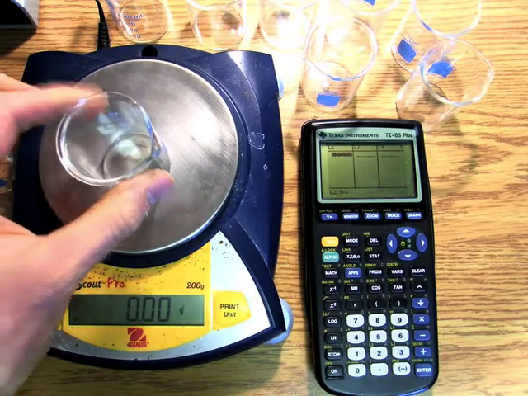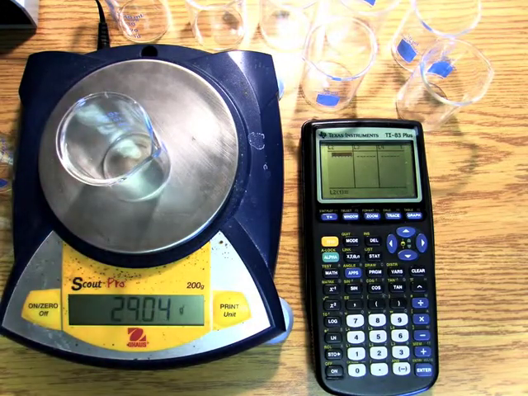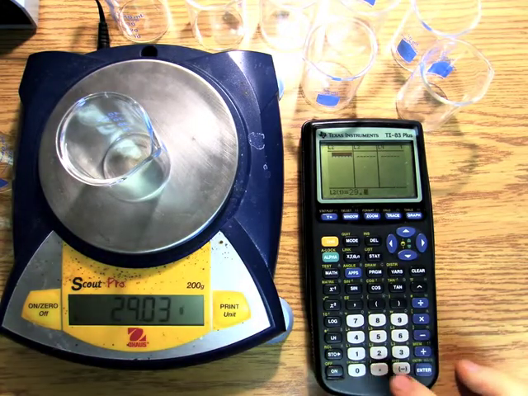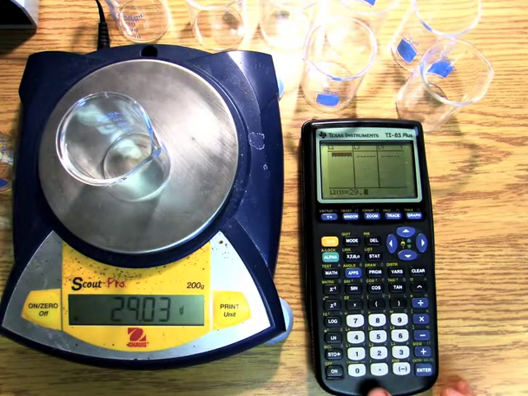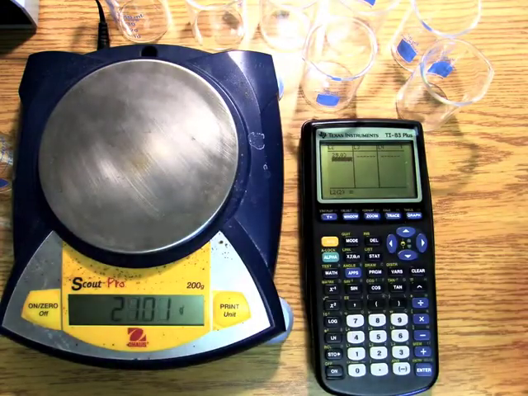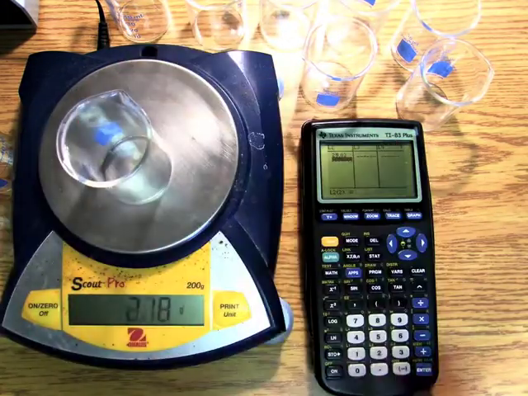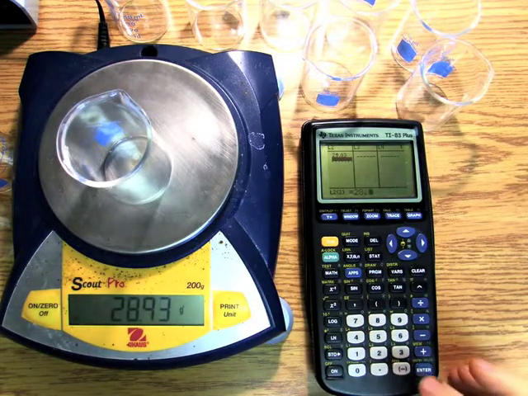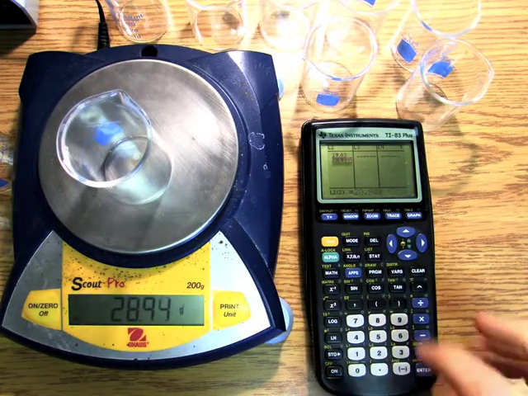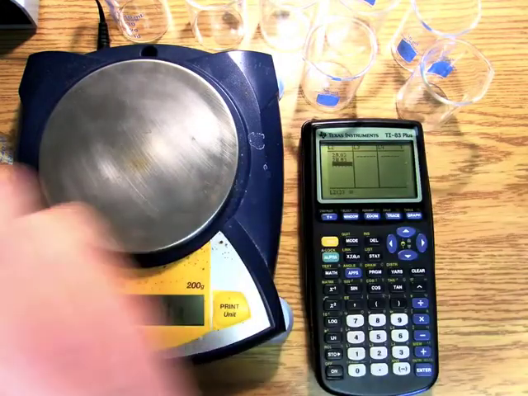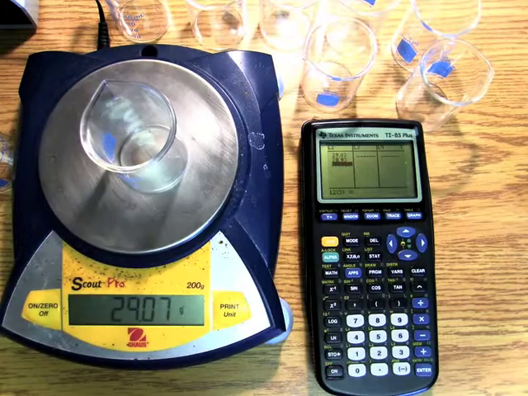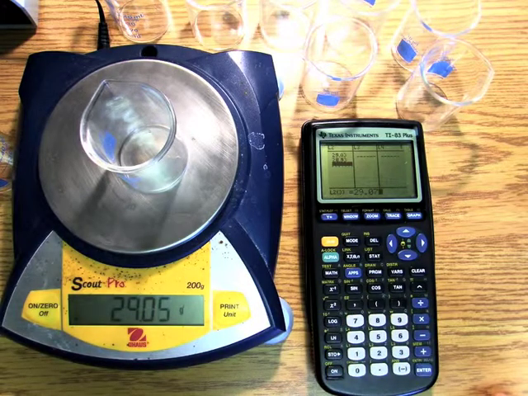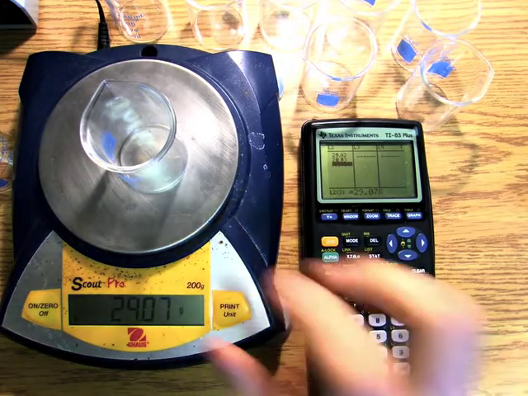I've got all these little beakers, and I'm not sure if the masses are normally distributed, but we're going to assume that they are. We're going to weigh 12 of them and see what we get by plugging it into my little graphing calculator, using a lot of different technology here. And it's going to give us our number.